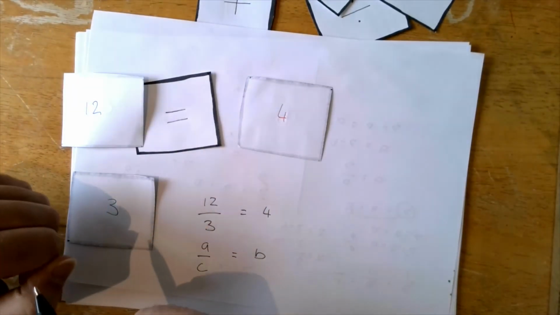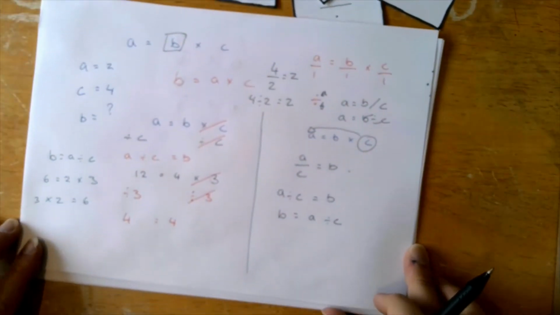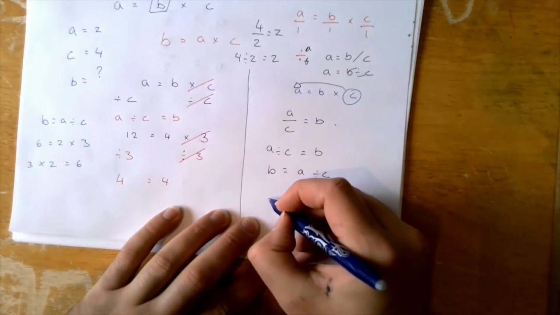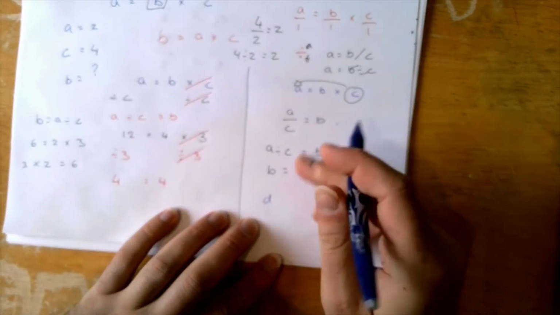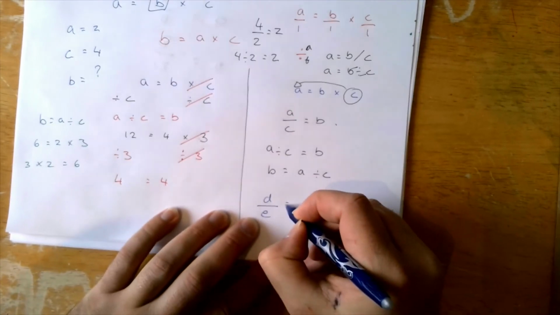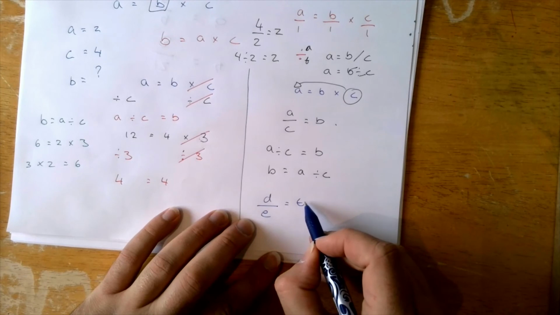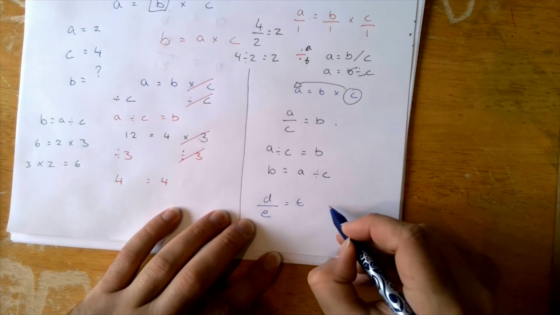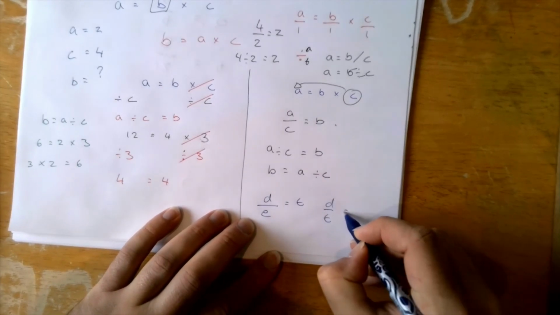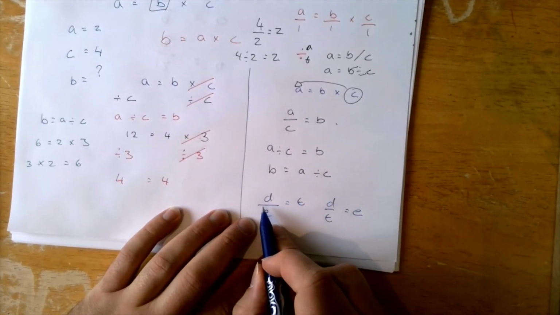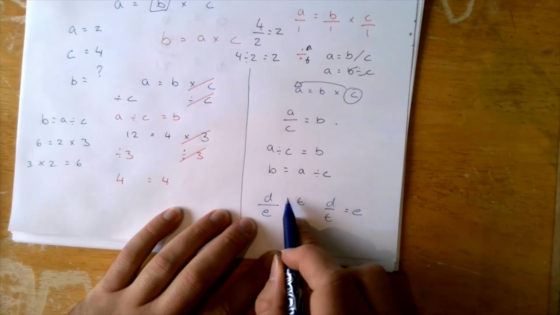Okay? So you can do either one of these tricks. The moving one is especially easy if you've got something like this: d over e is equal to t. In this particular instance, you can just swap these. So it would turn into d over t is equal to e. Nice and simple. I moved d across and it went up to the top. I moved t across and it went down to the bottom.